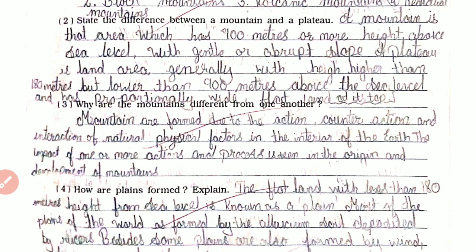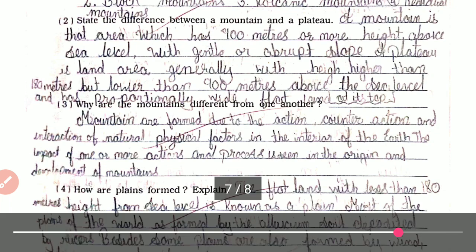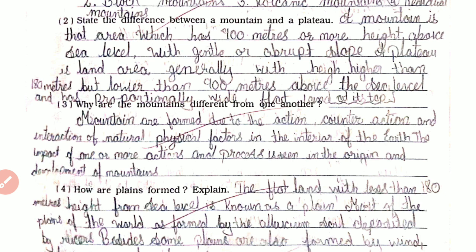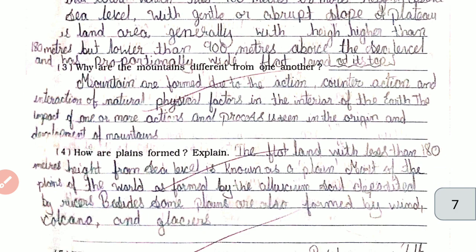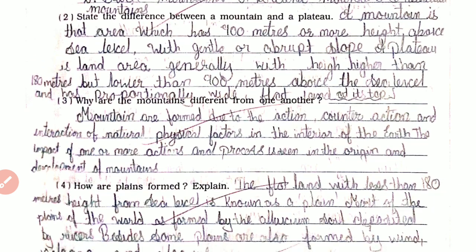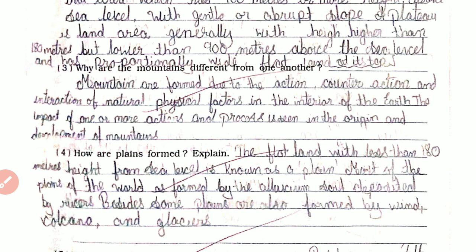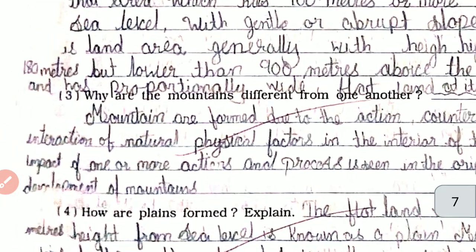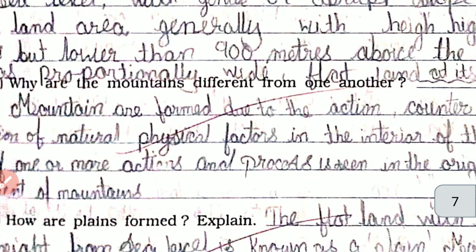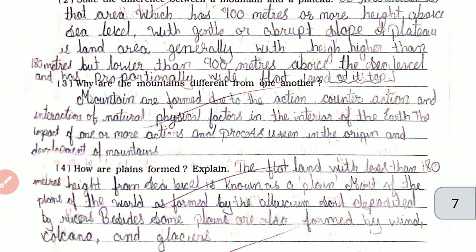Second number, state the difference between a mountain and a plateau. A mountain is that area which has 900 meters or more height above sea level with gentle or abrupt slope. A plateau is a land area generally higher than 180 meters but lower than 900 meters above the sea level and has proportionally wide flat land at its top.